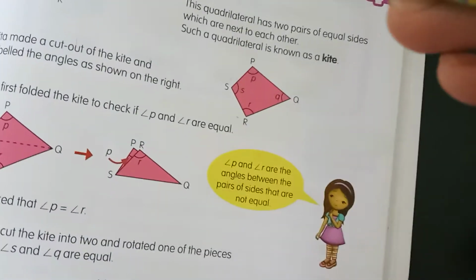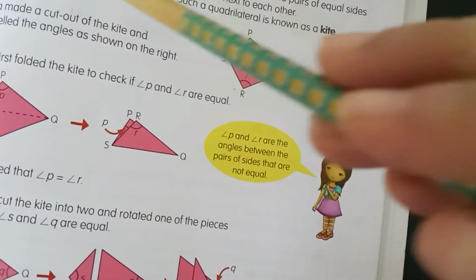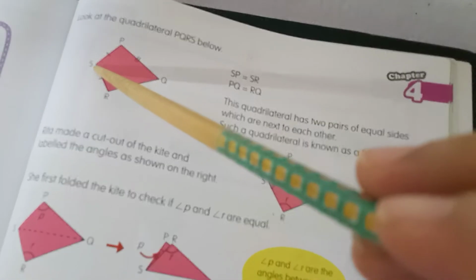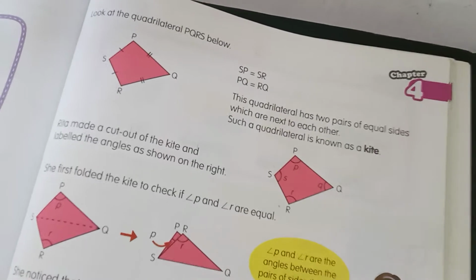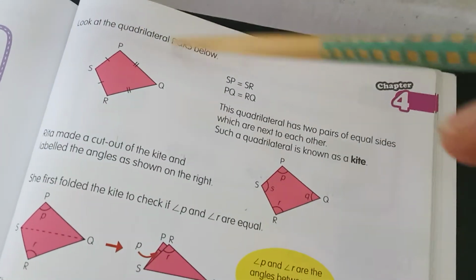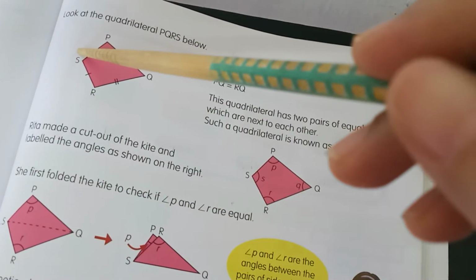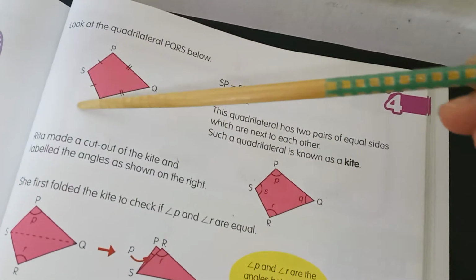Okay, so look at the quadrilateral PQRS. Sorry, I wasn't looking. Look at the quadrilateral PQRS. Okay, we'll redo that. PQRS.